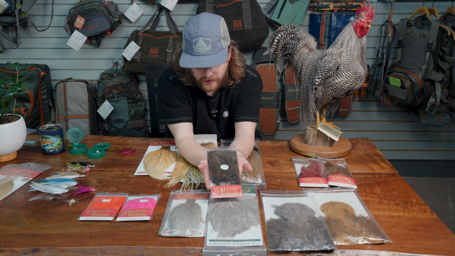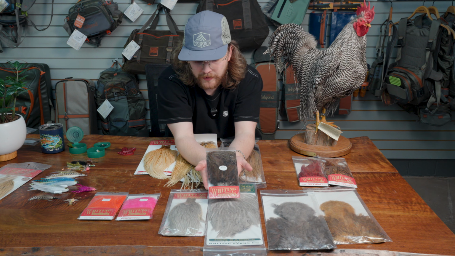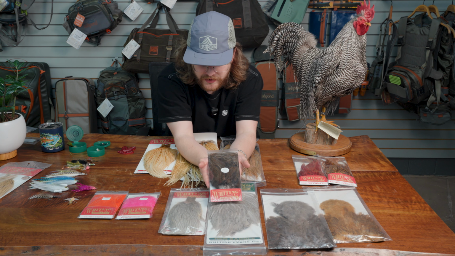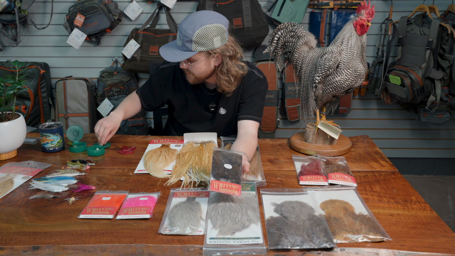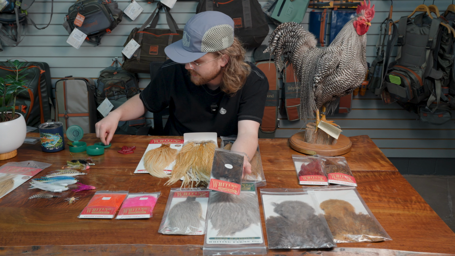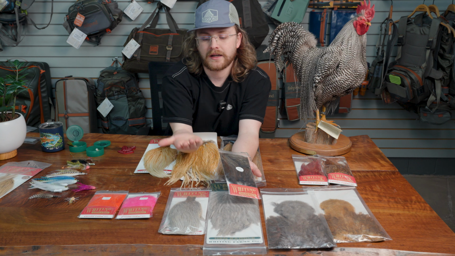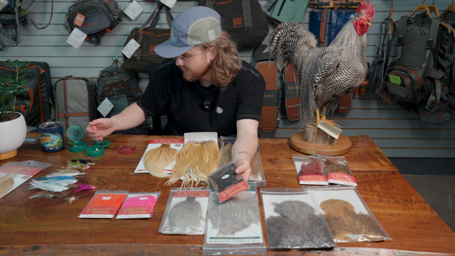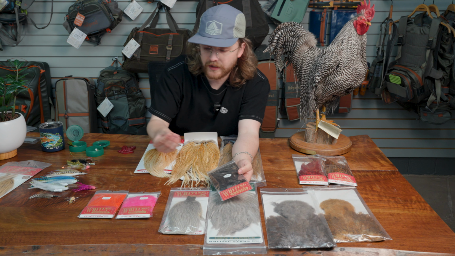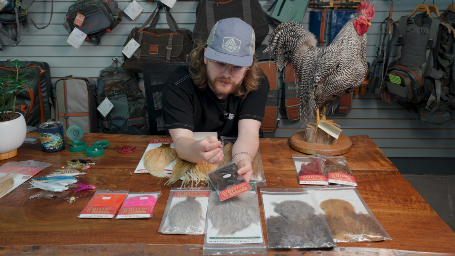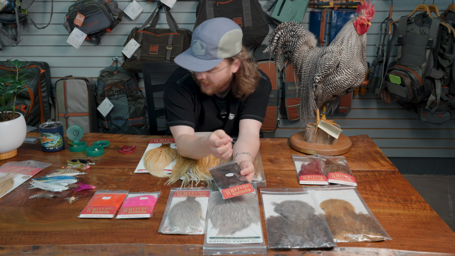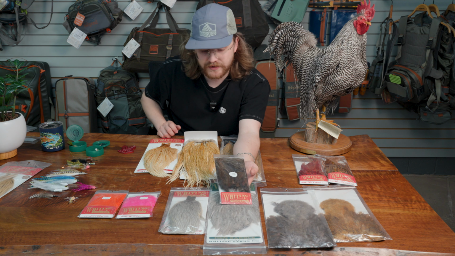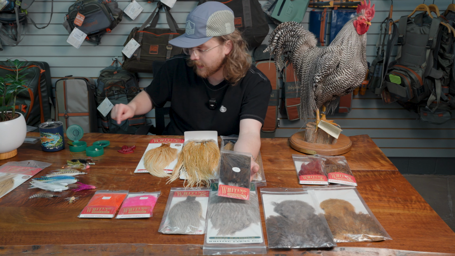CDL is coq de leon. It's a different type of bird entirely. It has very, very fine fibers. I suppose you could use it for a bugger, but most commonly what it's used for is tails on nymphs. It's very, very thin, and it seems delicate, but it is very, very strong. So on perdigons and Euro-nymphs of that nature, CDL is used for the tail. It seems really delicate, but it can bend a whole lot, so it doesn't break. Makes it a longer lasting alternative to pheasant tail.